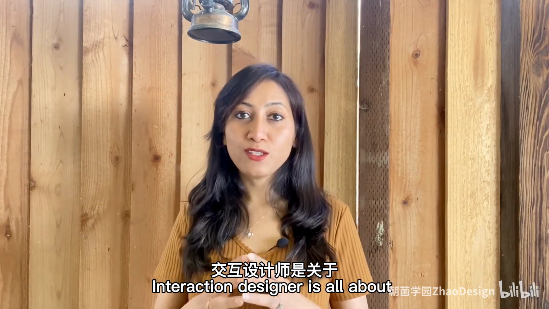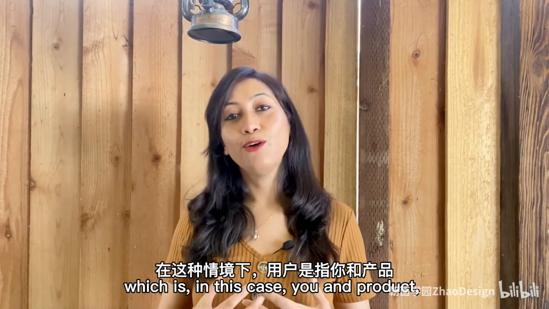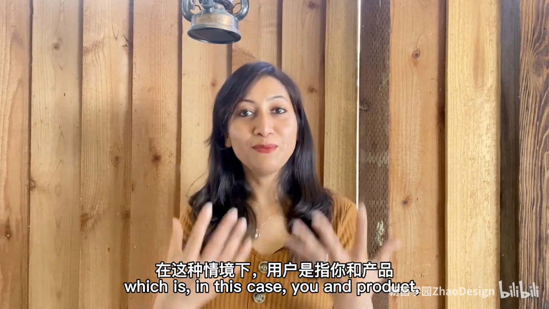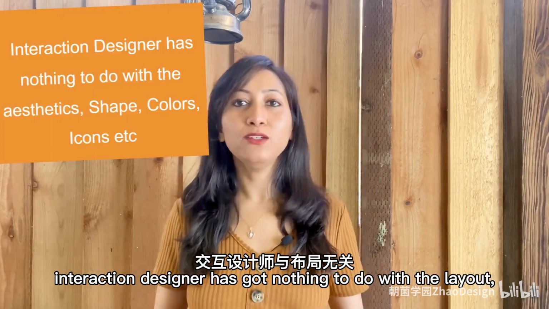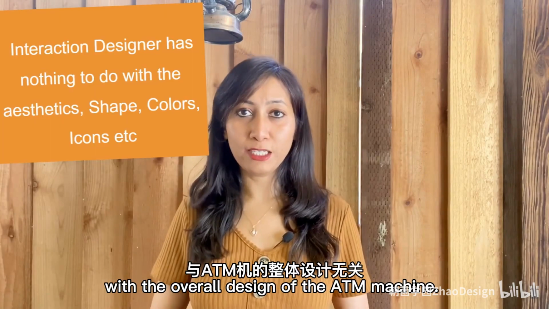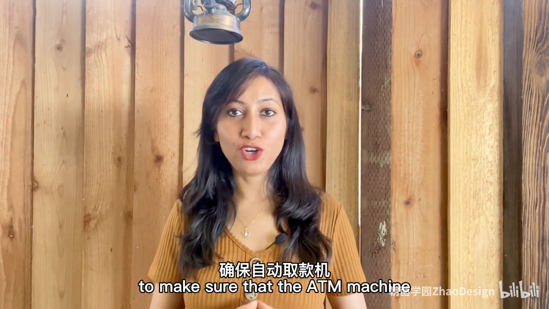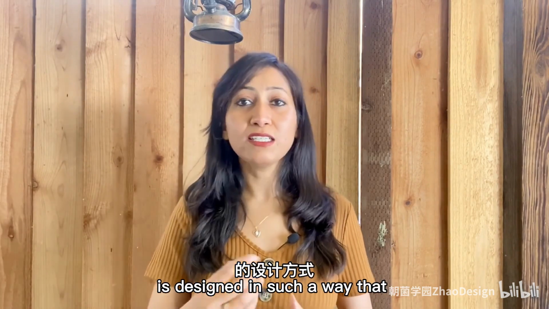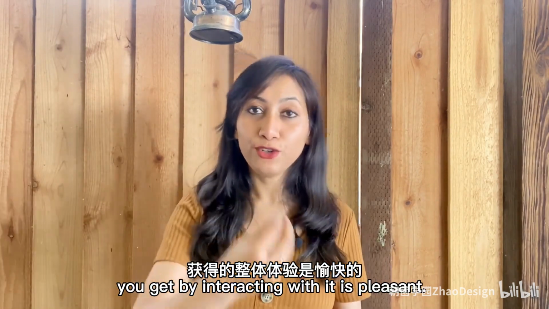Interaction design is all about creating a conversation between the user, which is in this case you, and the product, which is in this case the ATM machine. Interaction designer has got nothing to do with the layout, with the aesthetics, with the overall design of the ATM machine. It is the job of the user experience designer to make sure that the ATM machine is designed in such a way that the overall experience that you get by interacting with it is pleasant.